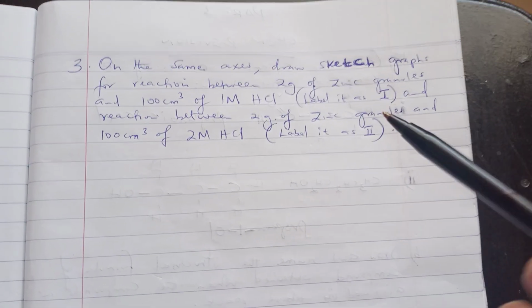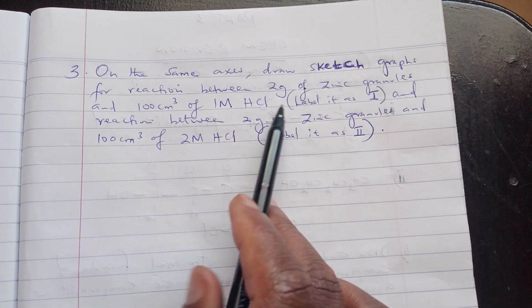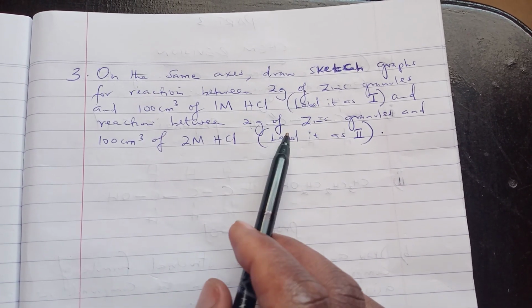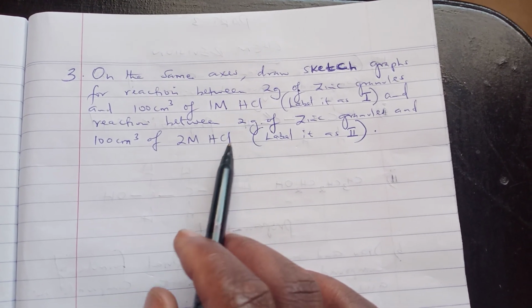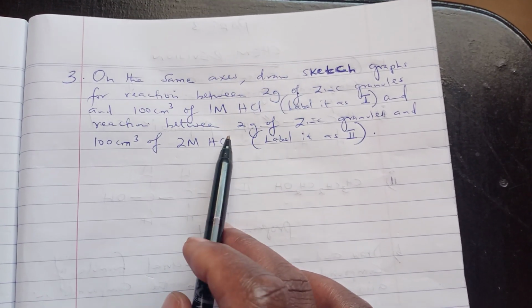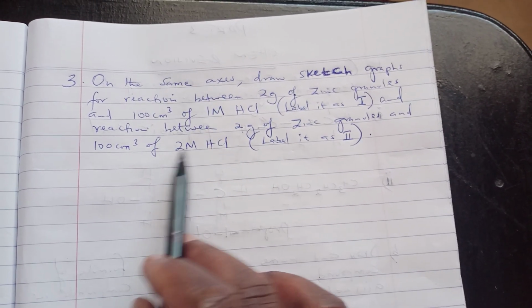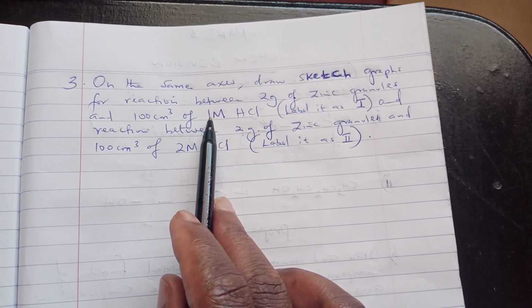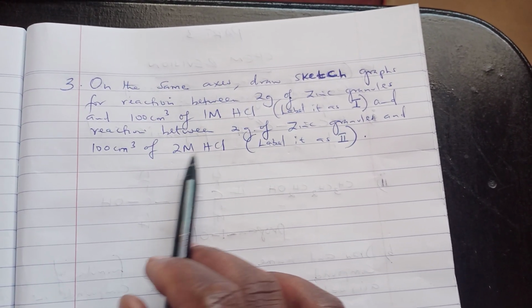Now look at this. Here the metal is the same, zinc granules, same amount, 2 grams, 2 grams. The difference is the acid, and the acid is the same, the hydrochloric acid. The difference is what? The concentration. You can see this one is 1 molar, this one is 2 molar. So if you are 2 molar, it means the concentration is higher. Here the concentration is less.